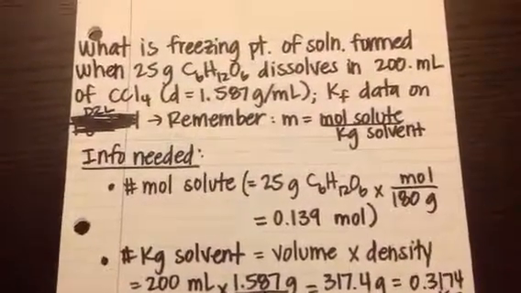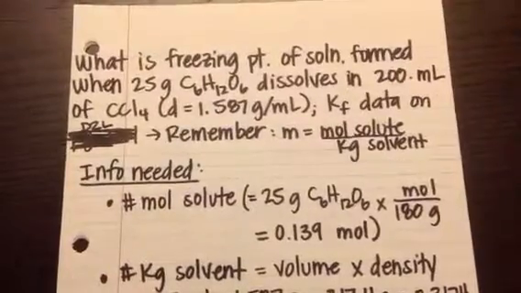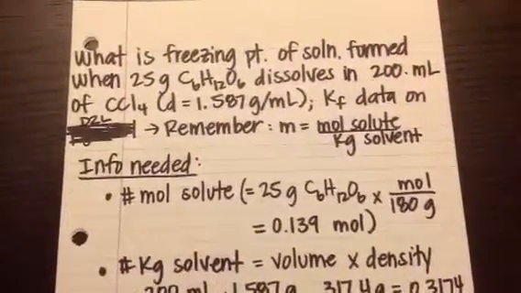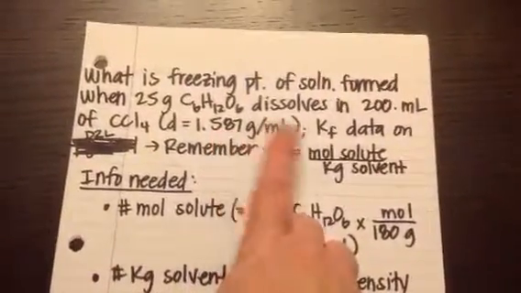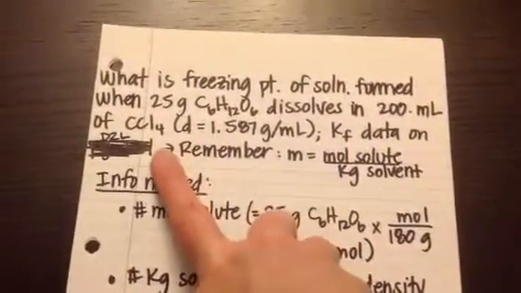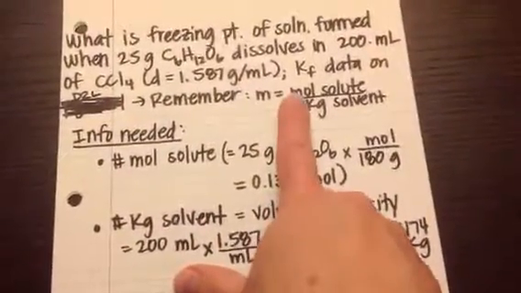Let's do a freezing point depression calculation. What's the freezing point of a solution formed when 25 grams of glucose dissolves in 200 milliliters of carbon tetrachloride? The density of CCl4 is given, and again our KF data are in that handout on D2L. So the first thing we need to do is calculate the molality.